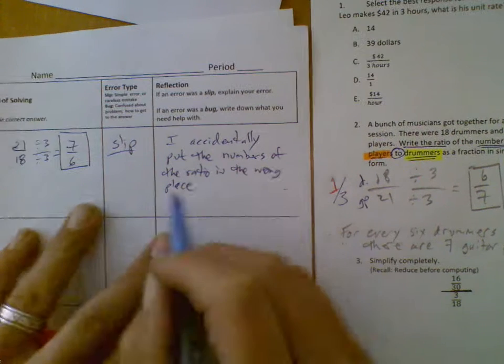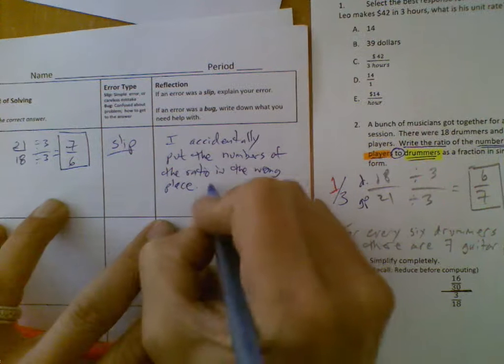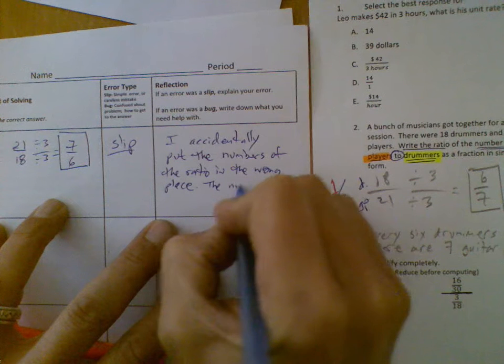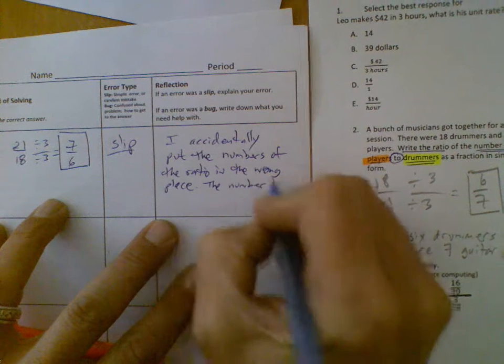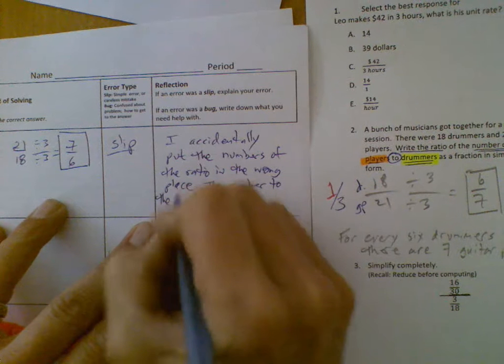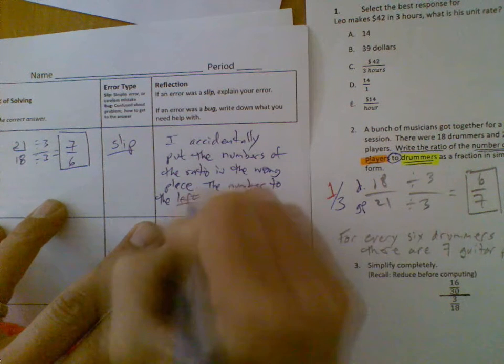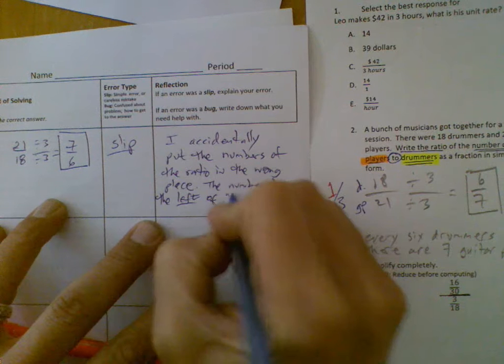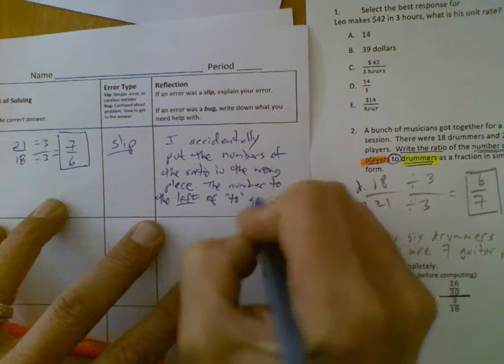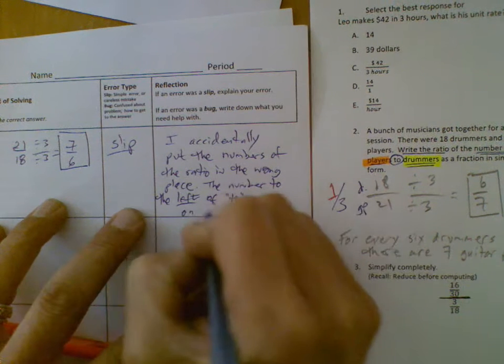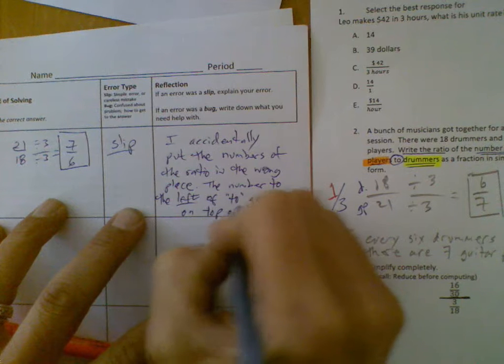Because I understand that the number to the left of 2 goes on top of the fraction.